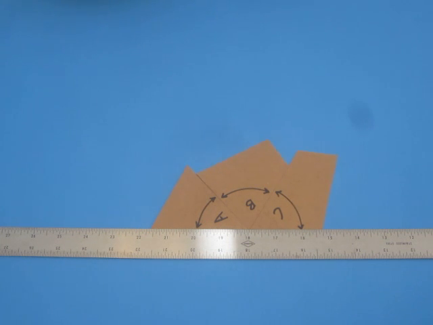This is the case with any triangle: scalene, equilateral, isosceles, right triangle. The angles always add up to exactly 180 degrees.